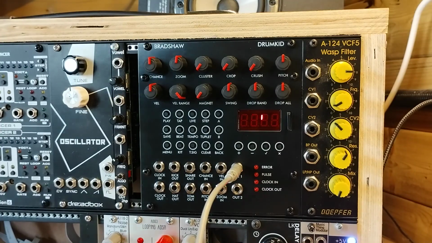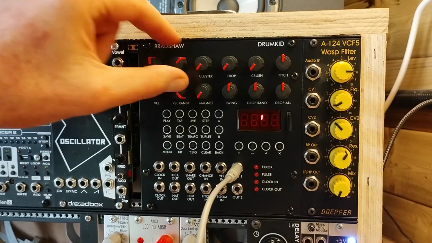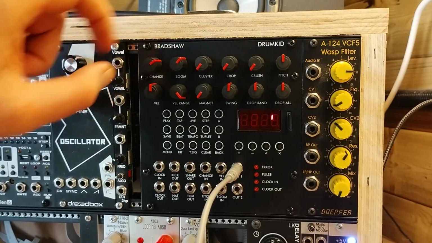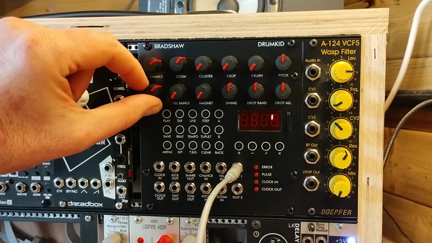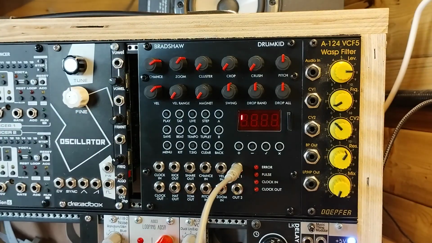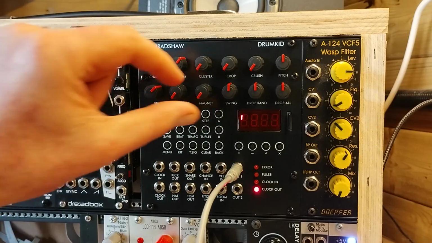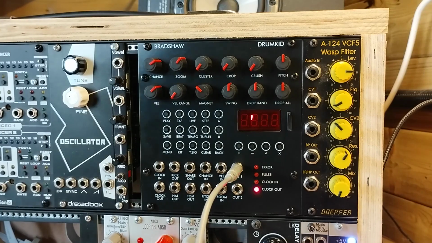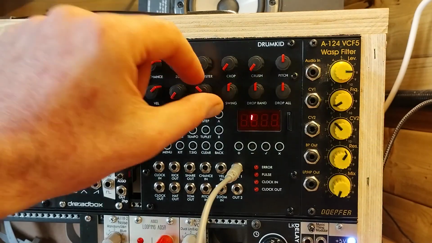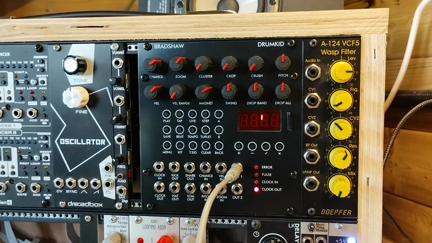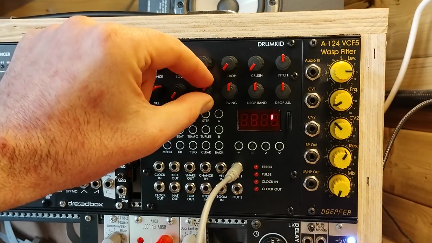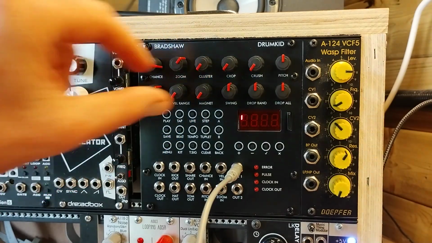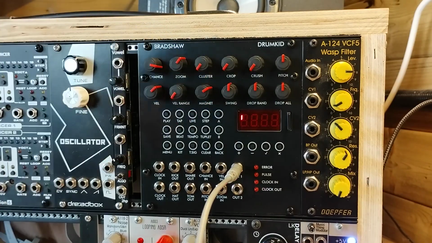Then there's some more advanced controls. So if you have a very messy, random seeming setting like this, if you turn up the magnet control, it will start to make it feel a bit more ordered, and it increases the likelihood that the random hits will be on a more regular subdivision, like a quarter note or an eighth note, that sort of thing. So even within the randomness that there is, this kind of creates order out of chaos.